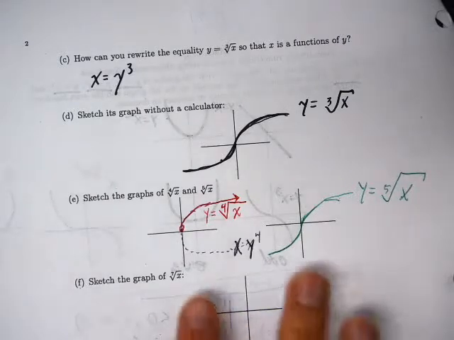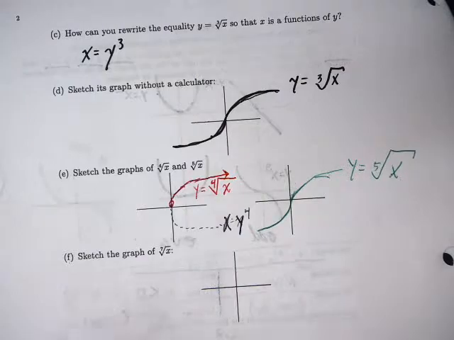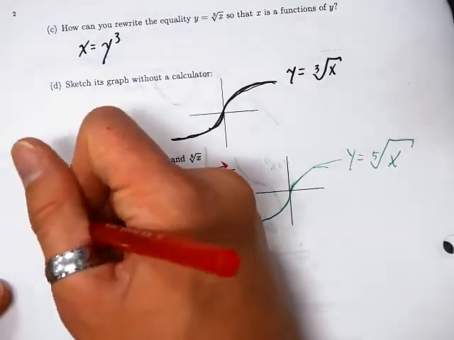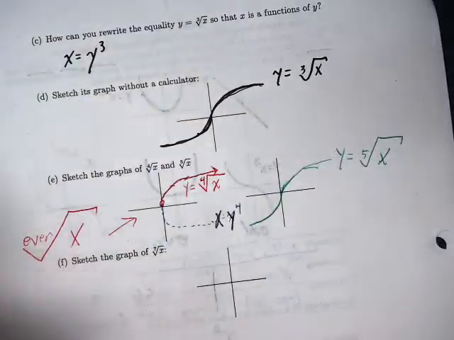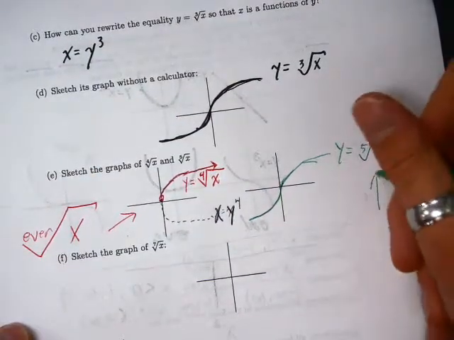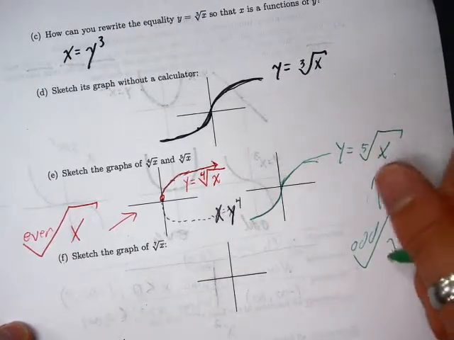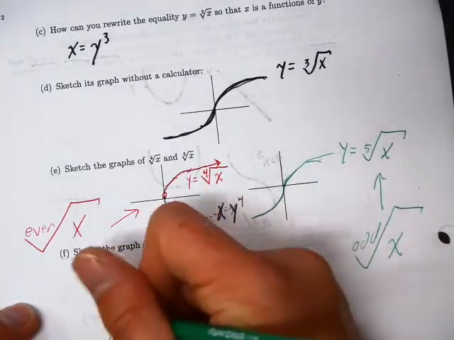So in fact, this really could be any even number root of x. This really could be any odd root of x.